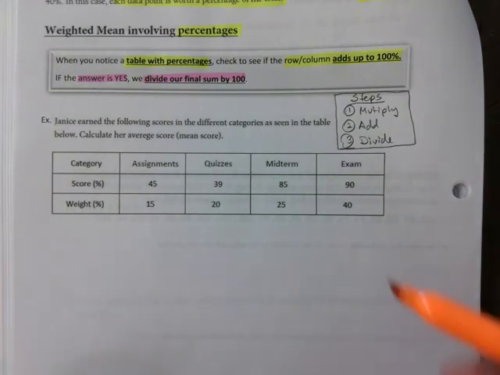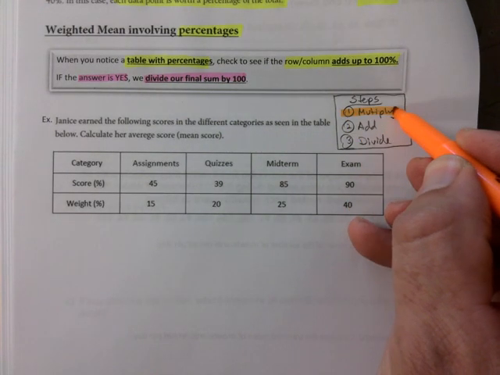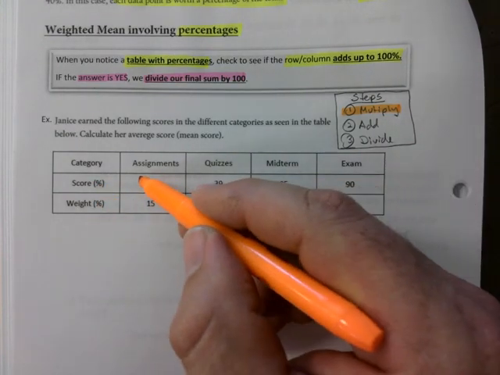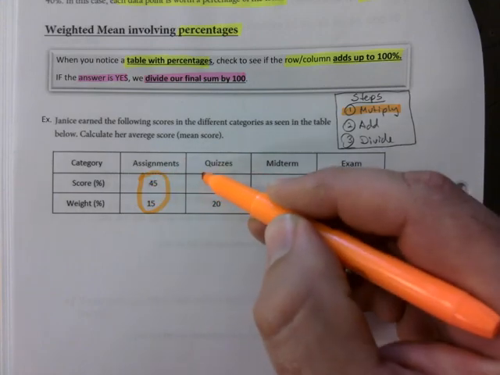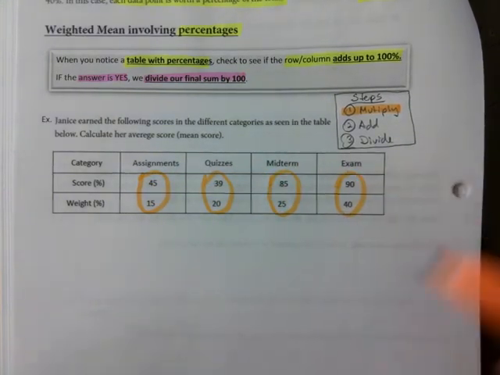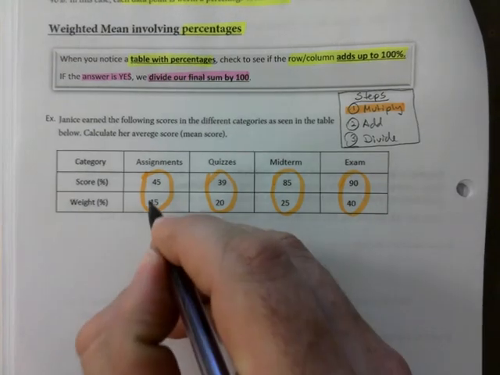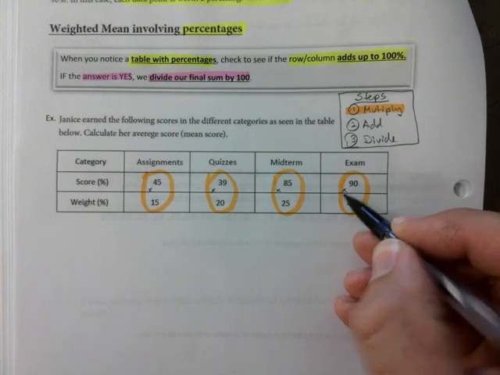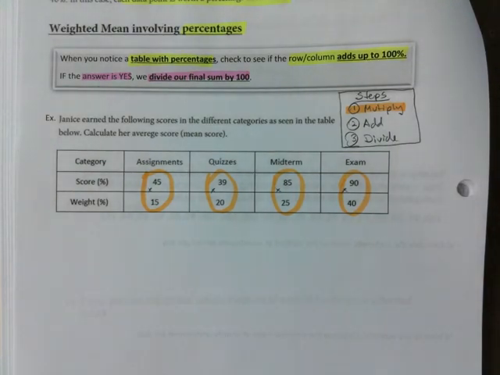So what do I mean by that? The first step is multiply. So these are two different categories. You will multiply across like this. So you multiply across like that.